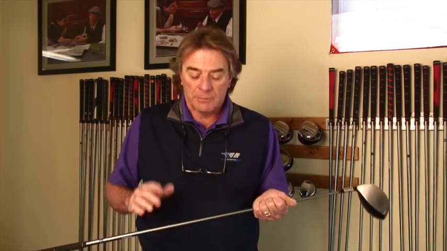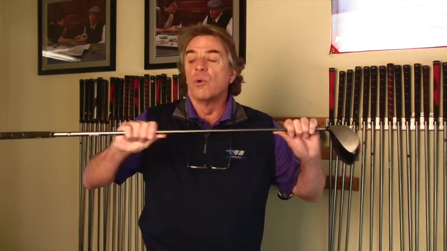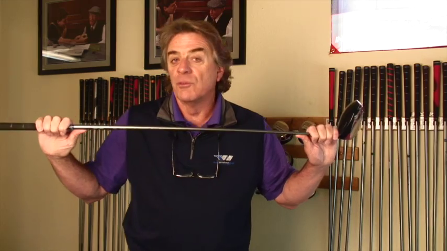It goes like this. The more aggressive the downswing tempo, the higher the club head speed, and the later the unhinging of the wristcock release, the more the flex design of the shaft will have a role in the shot performance.